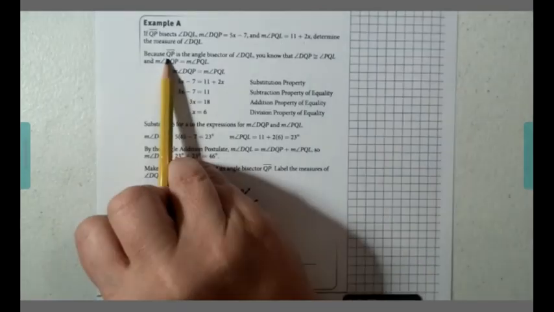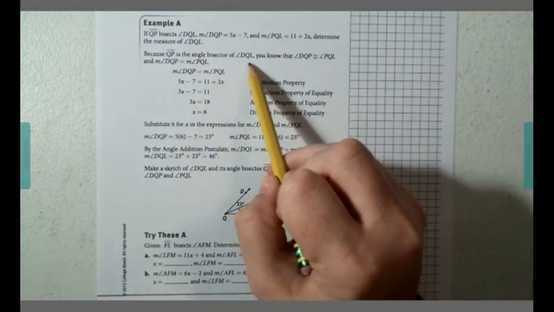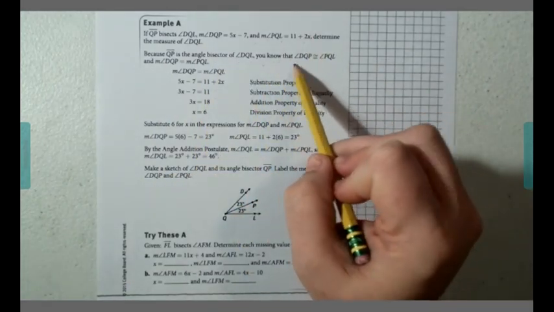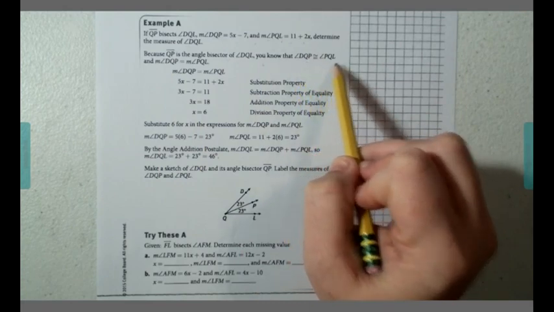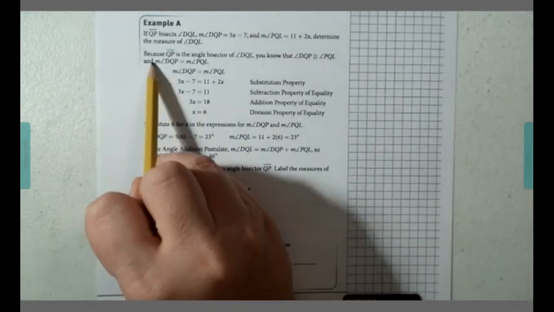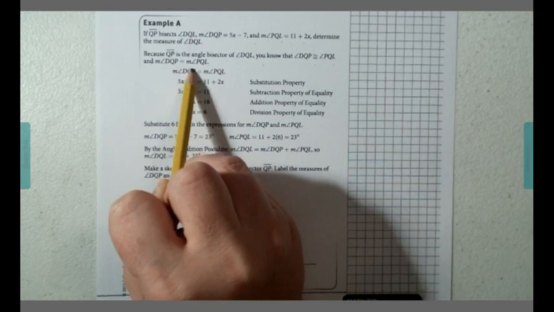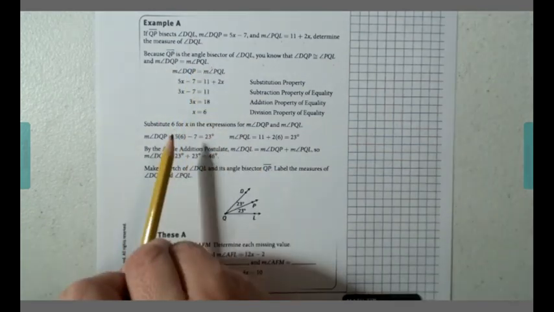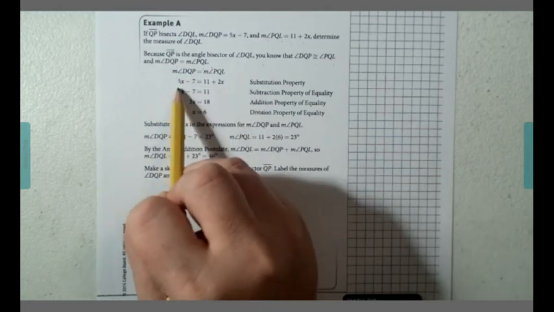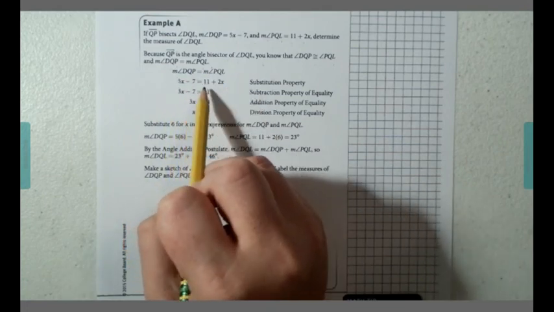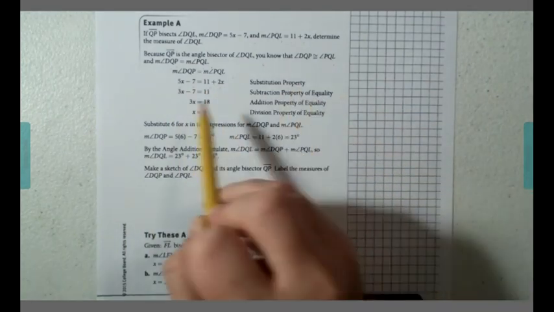Well, because ray QP is the angle bisector of angle DQL, you know that the angle DQP is congruent to the angle PQL, and the measure of angle DQP equals the measure of PQL. So the first thing they did was set those equal to each other. So they said 5x minus 7 equals 11 plus 2x. That was the substitution property.